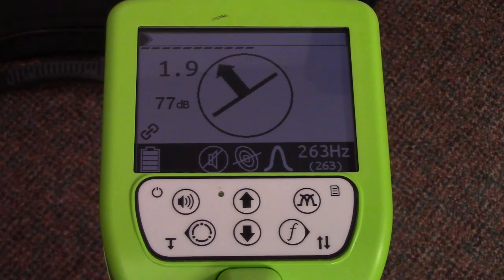It could also be that you have selected a frequency that's enabled on the receiver but has not been enabled on the transmitter. Simply go into your transmitter menu, select frequencies, and then place a check mark beside that frequency in the transmitter, and then you'll be able to utilize that frequency that you just selected.